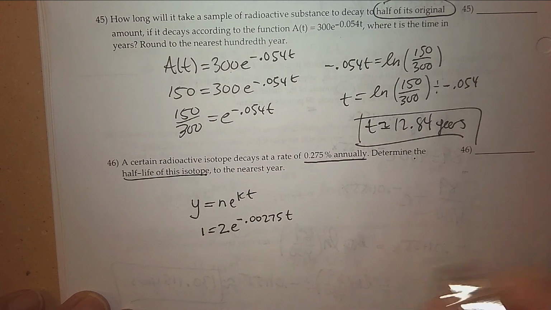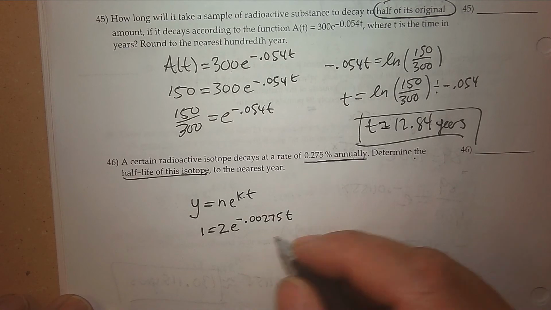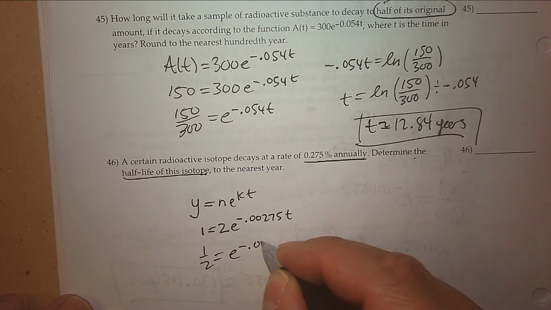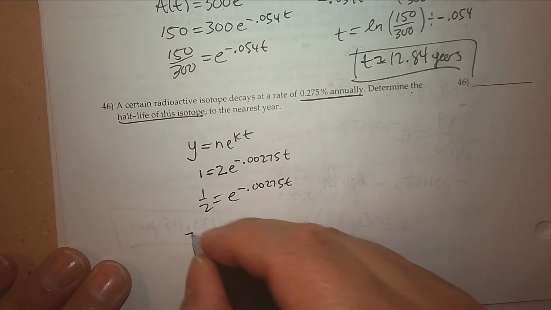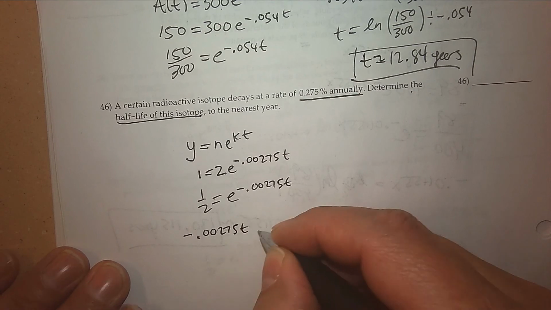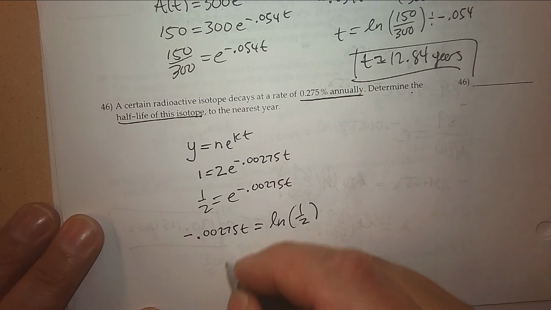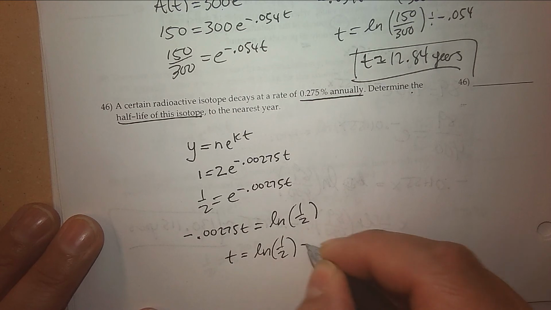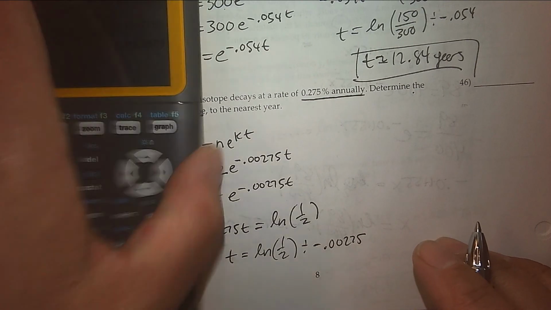0.00275. And then what I'm looking for is t, which would give me the half-life. How many years would it take to become half its size? To get the exponential by itself, divide by 2. To solve for t, we write it as a logarithm. So the exponent, negative 0.00275t on one side. The logarithm's ln, and inside is 1/2. And then the last step to get t by itself is to divide. So it's ln 1/2 divided by negative 0.00275. And now use your calculator.